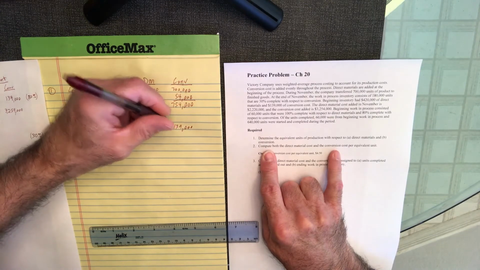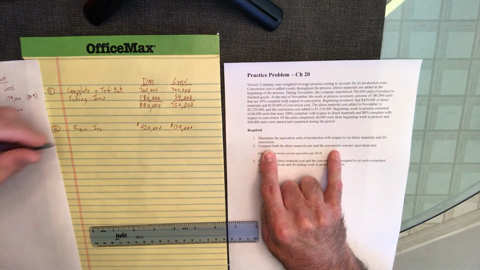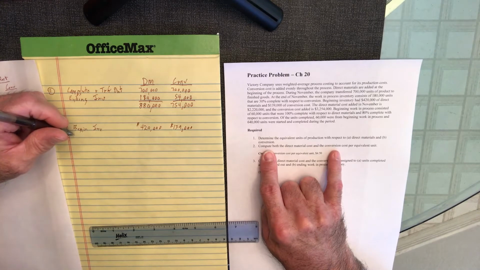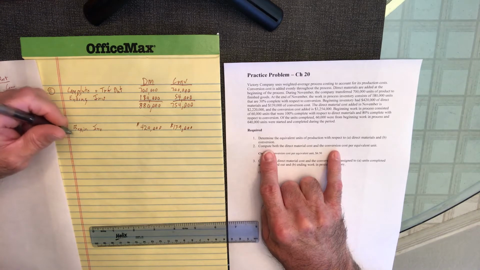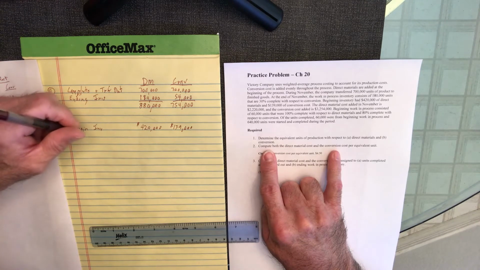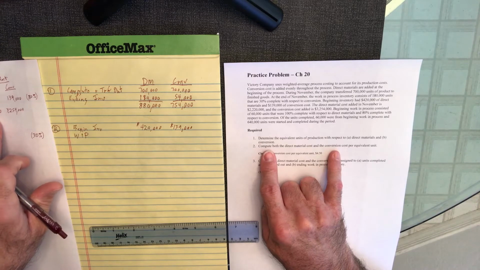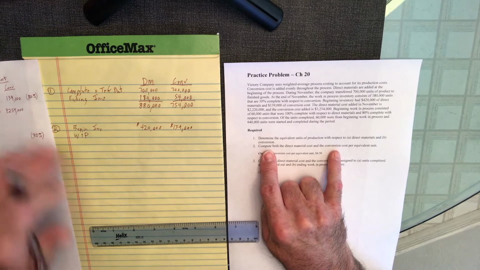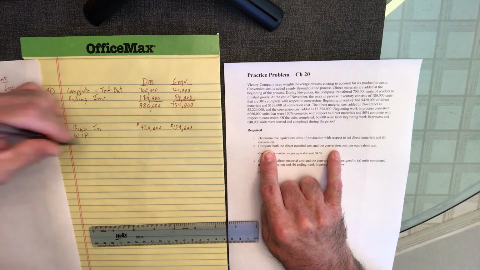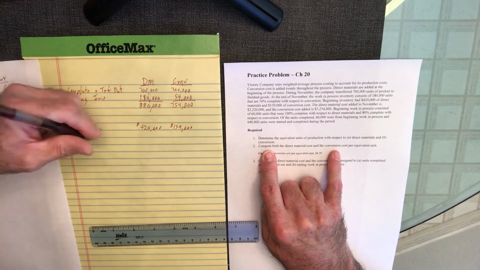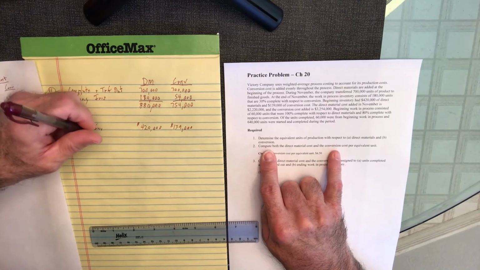Make sure we clarify that that's dollars. And then work in process is going to have $2,220,000. Or what was, I'm sorry, work in process incurred in this period.